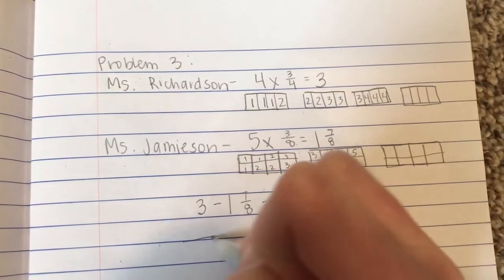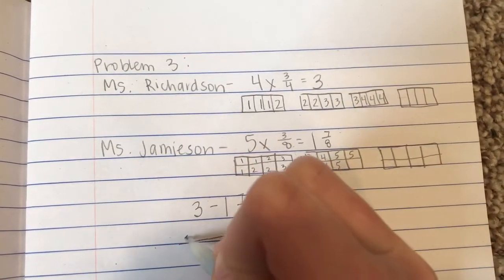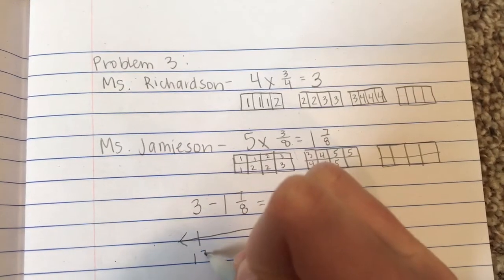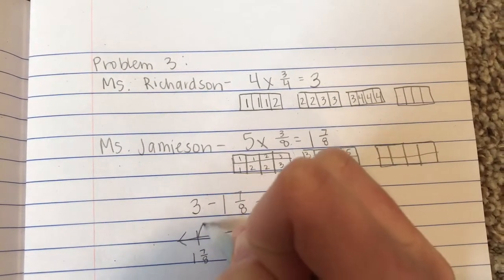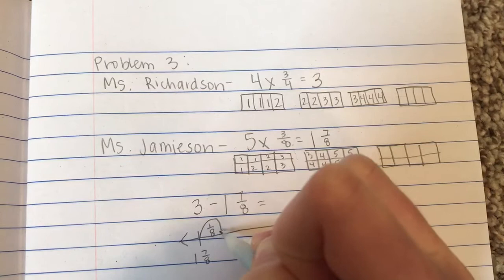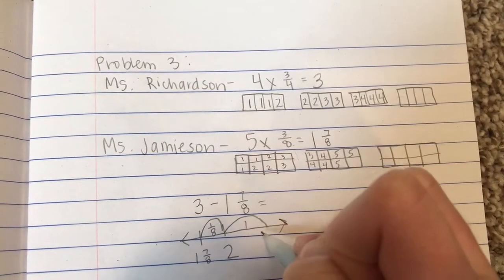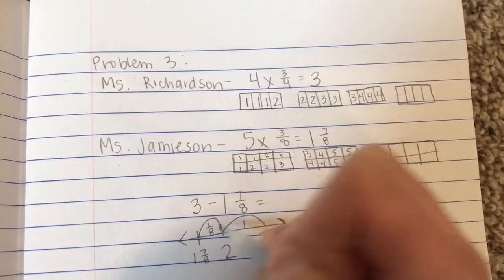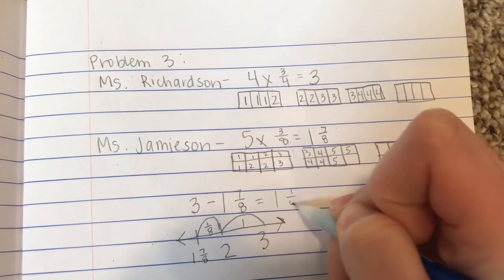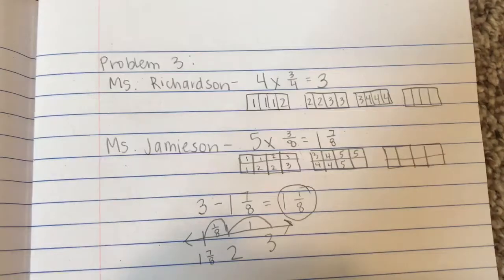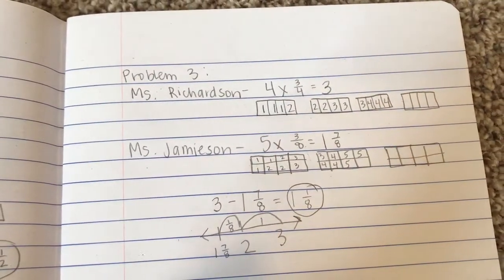And the fastest way to do that, you guessed it, a number line. So I start at 1 and 7 eighths. I'm going to go up 1/8 to get me to that next whole number, which is 2. And I'm just going to jump 1 whole to get to 3. So I have 1 whole and 1/8. So 1 and 1/8. That's how much further Miss Richardson's class ran than Miss Jamison's.